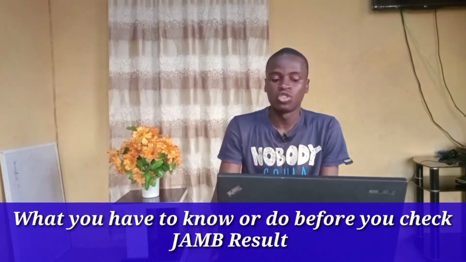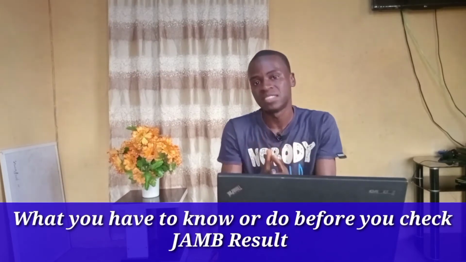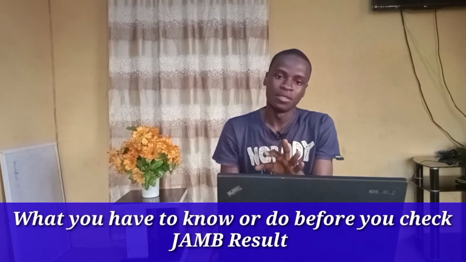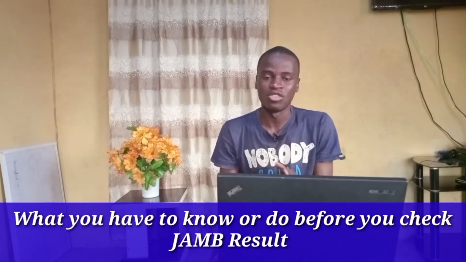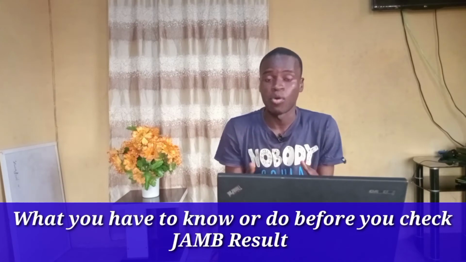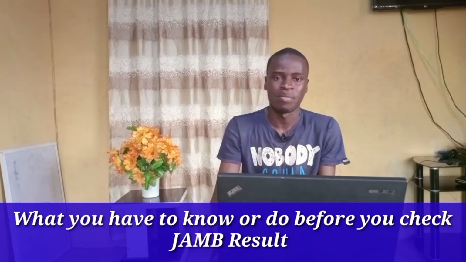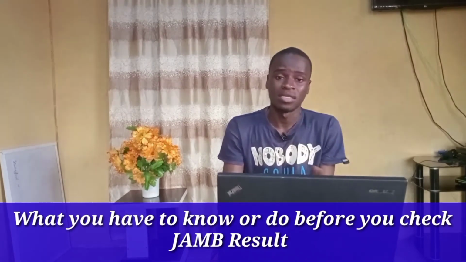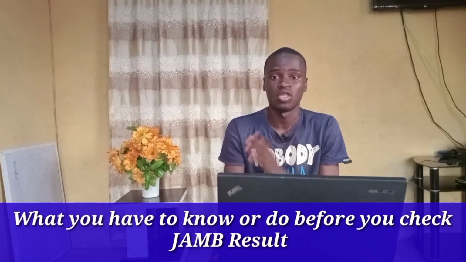Now, what you need to know again is the mode of payment. The payment can be made online or through the bank. Both are easy, but it is easier making the payment online. How do you make the payment in the bank? If you have to make the payment in the bank, you have to log into your portal the same way and generate an invoice that you will take to the bank.